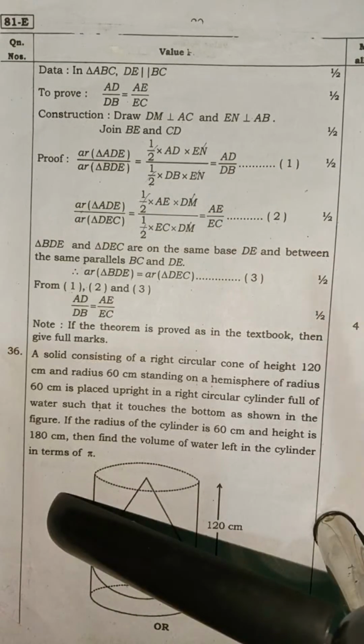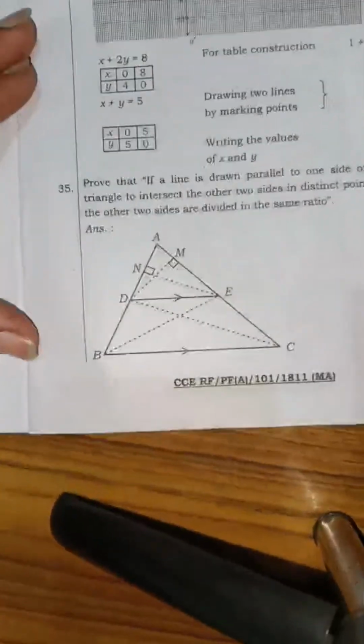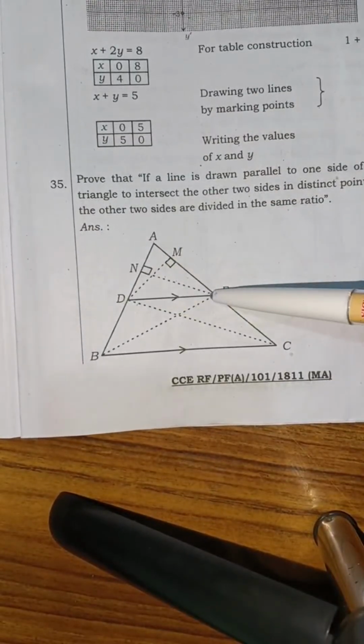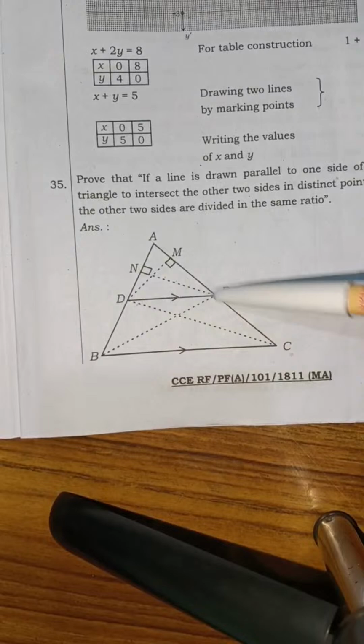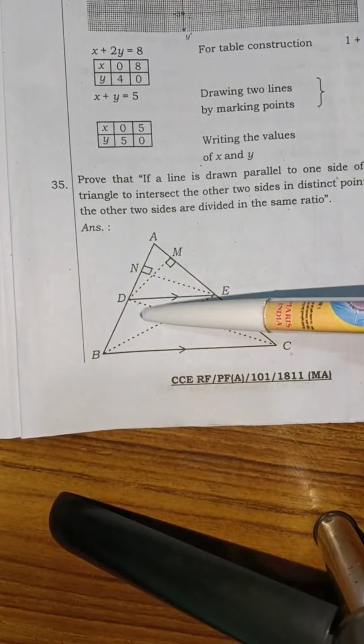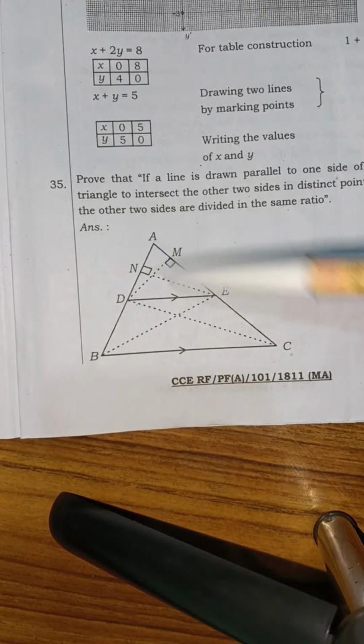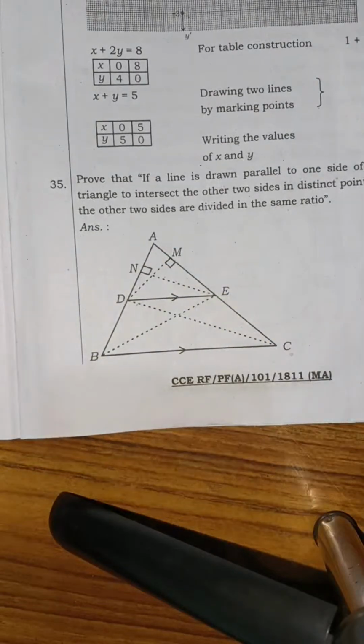So here observe. Area of triangle ADE by area of triangle BDE. First you have to write equation 1, and another equation, area of triangle ADE by area of triangle CDE.